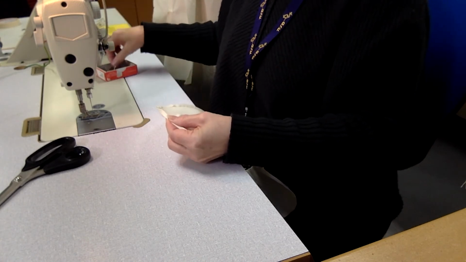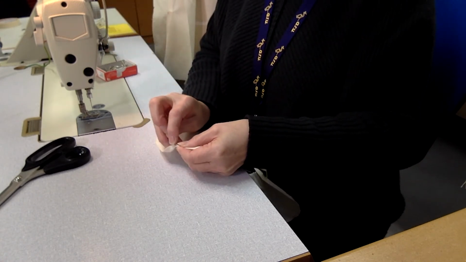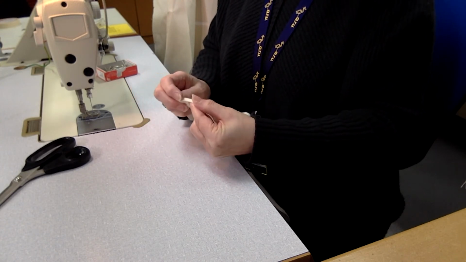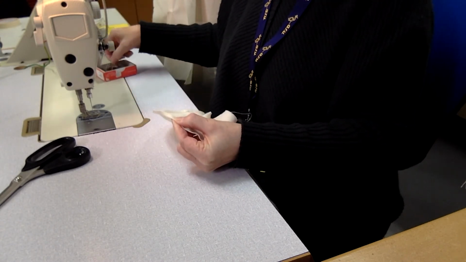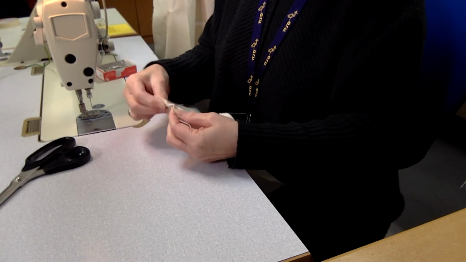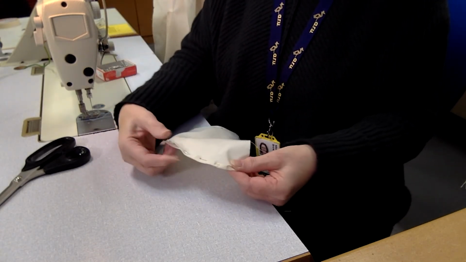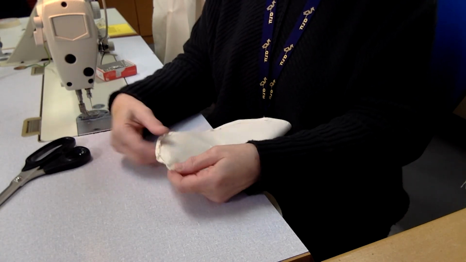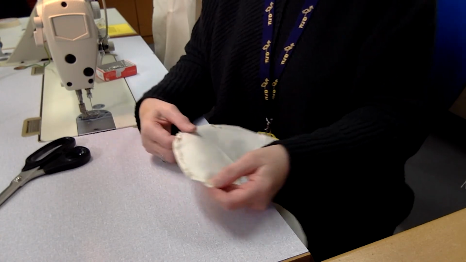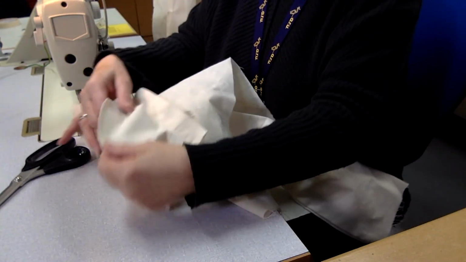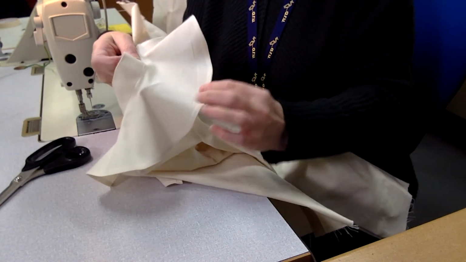You'll find that you just need to kind of pull it a little bit as you go, and that just helps it sit nice and flat and evenly. And you would continue that all the way around so that you would have that all pinned nicely like that. And then obviously I would sew that as close to the edge as I could, and then you will get that nice, neat edge to your flounce.